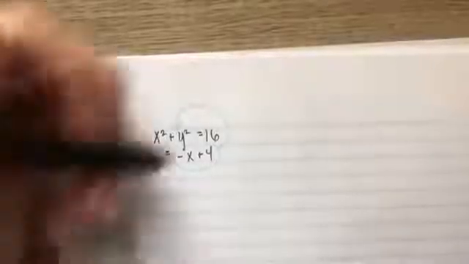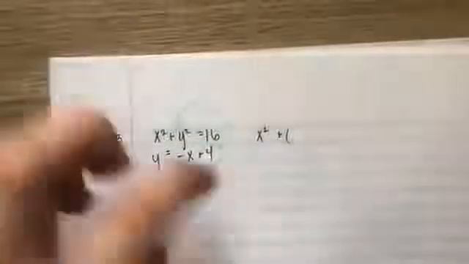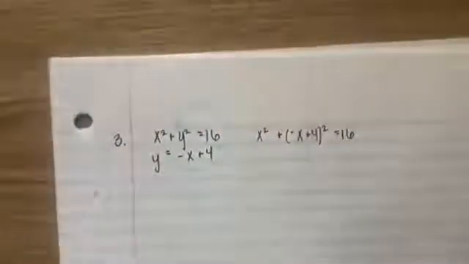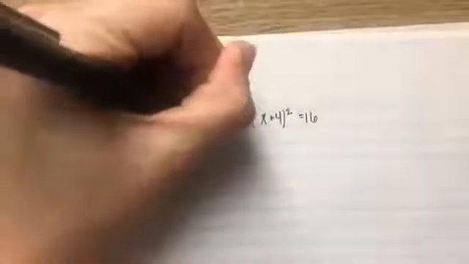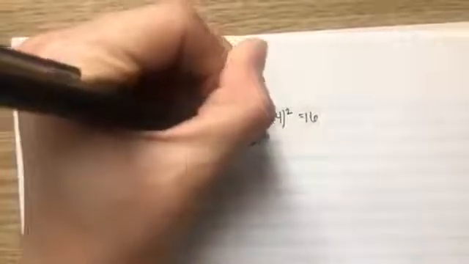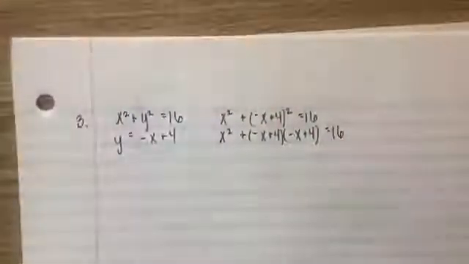So this first equation becomes x squared plus (-x plus 4) in parentheses, squared, equals 16. And I have to FOIL this, so this is (-x plus 4) times (-x plus 4) equals 16.